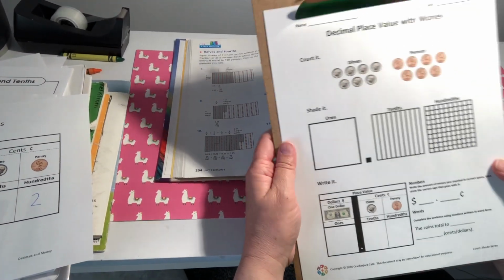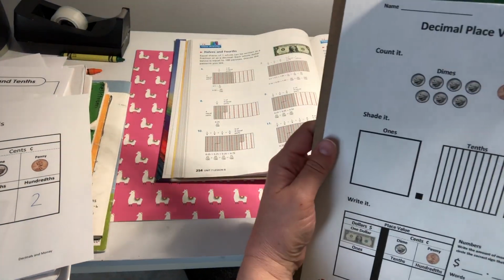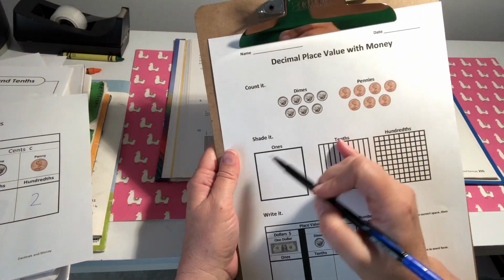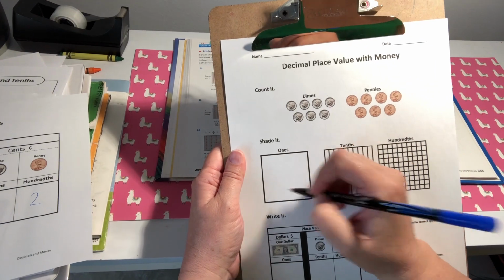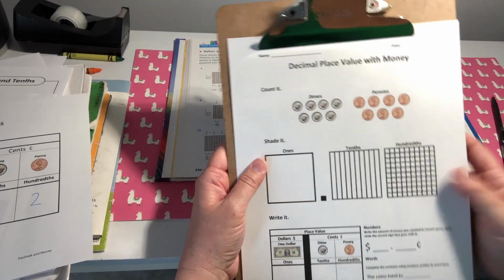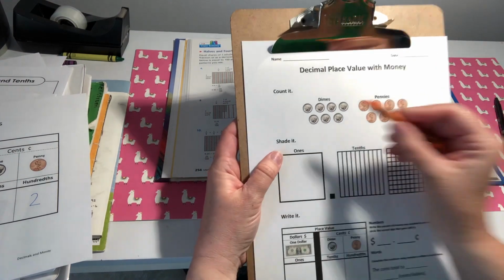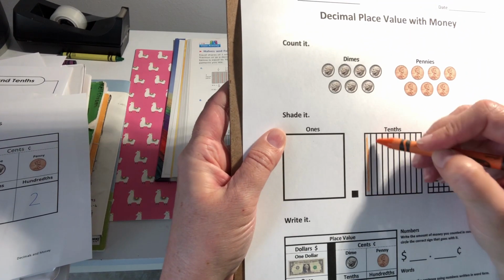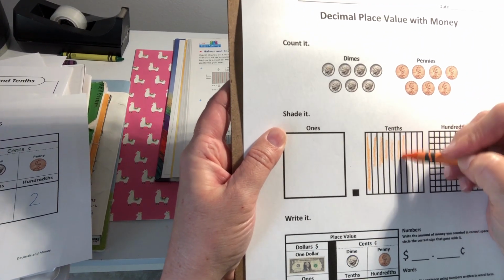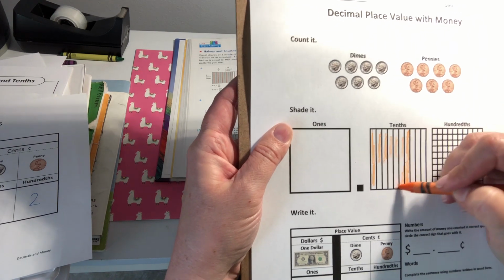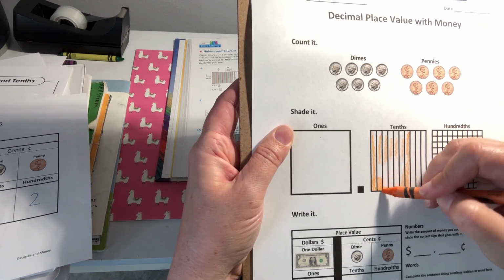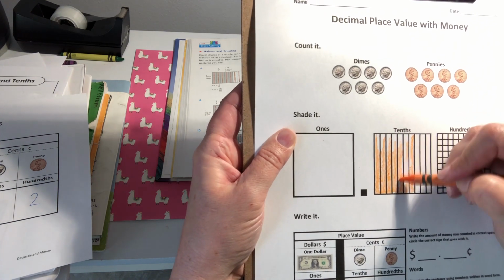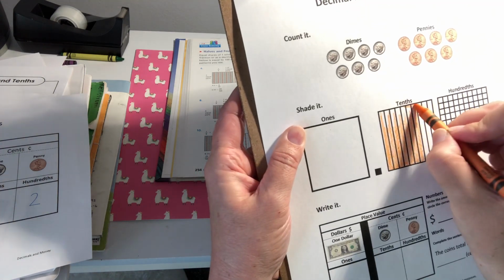So decimal place value with money, they gave me a set of dimes and a set of pennies that do not equal a dollar, by the way. There are no ones here because there are no dollars on here. And then it wants me to shade my dimes, which is 1, 2, 3, 4, 5, 6, 7 dimes. So I would shade in 7 bars. 2, 3, 4, 5, 6, 7. That would represent 70 cents, or 70 out of 100 pennies, which is also 7 dimes.